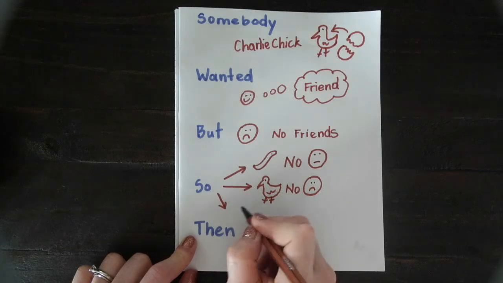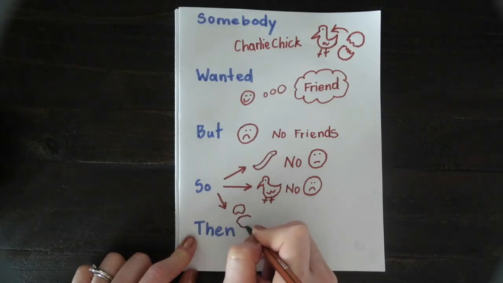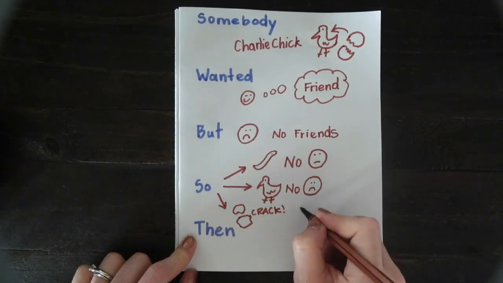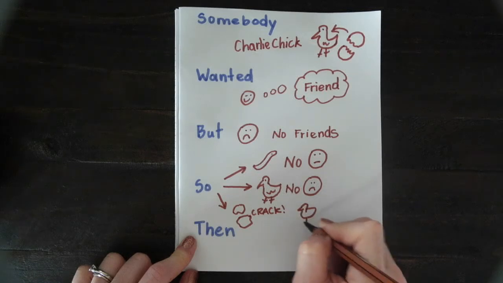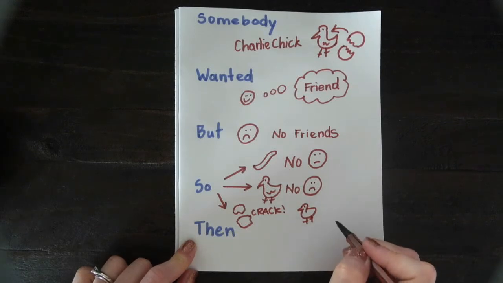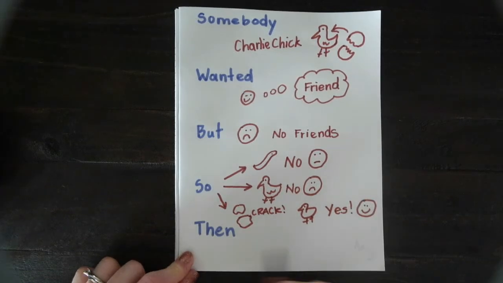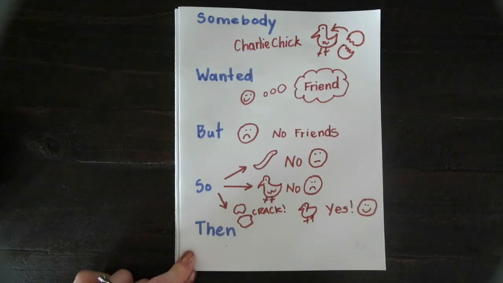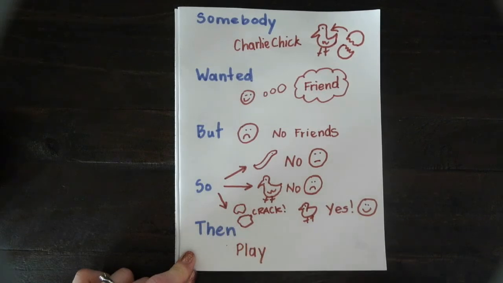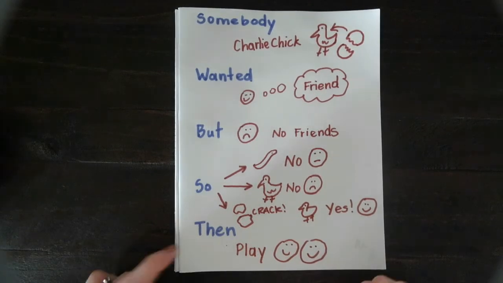And then suddenly he's going to look over at a little egg that was sitting in the same nest as him. And suddenly that little egg is going to crack open. And what will come out? Another chick, just like him. And suddenly he will ask the new chick, do you want to be my friend? And that chick will be really excited to be his friend. Then, that's the end part of the story. Then, at the very end of the story, they will play together happily for the rest of their days. And that's the end of the story.